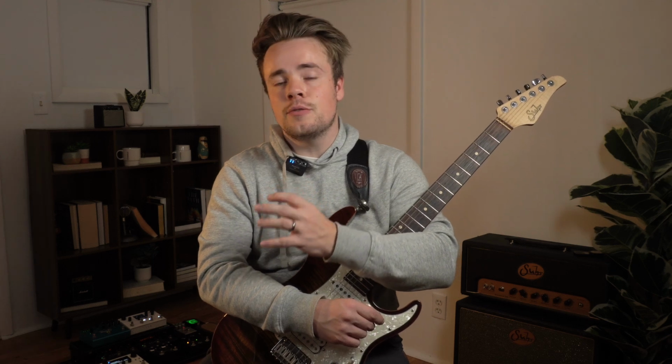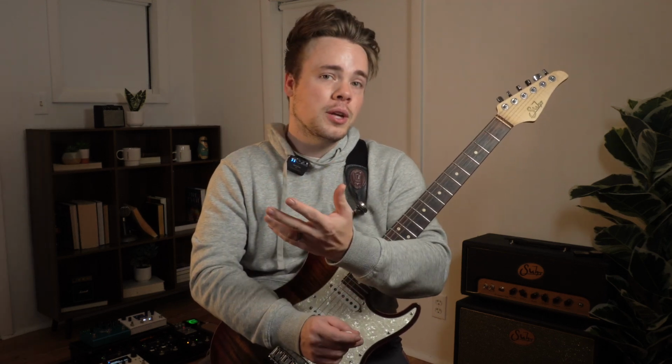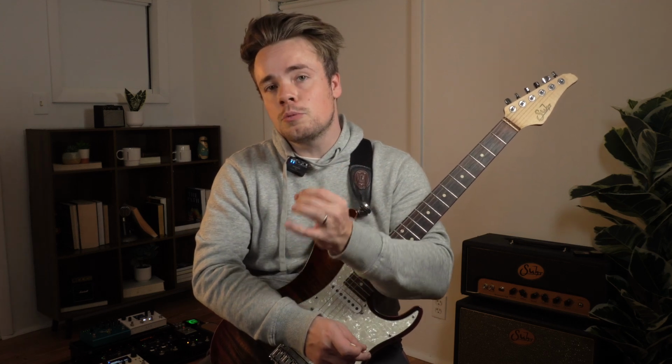So now you have practiced taking solos by using each individual string. But you also want to be able to move between. I mean, you don't want to take an entire solo while only using one string, right? You want to be able to use multiple. So now we're going to train on using multiple strings.